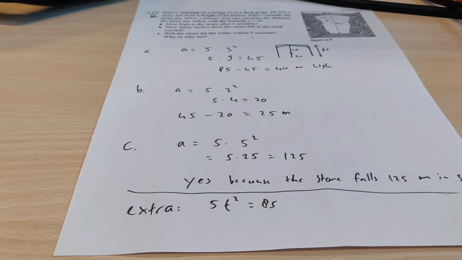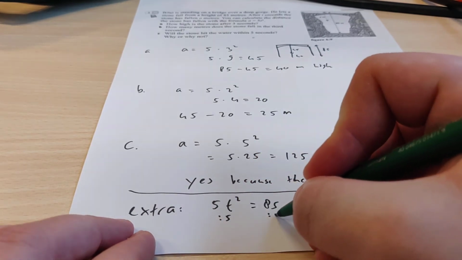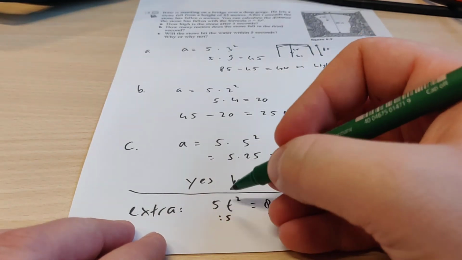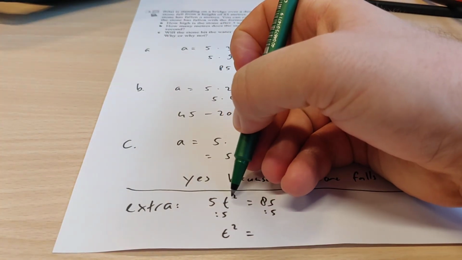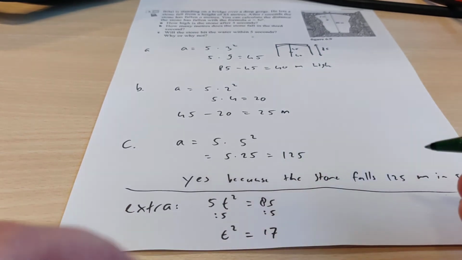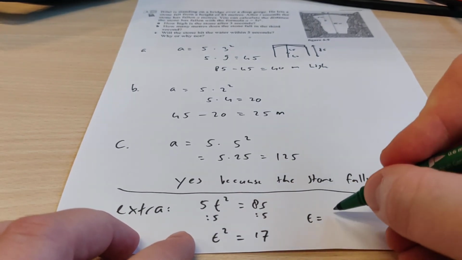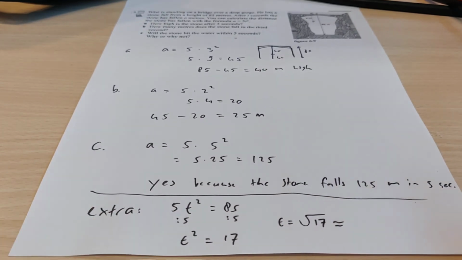Well, to figure this out, we can use the square root button on your calculator. But what I'm first going to do is divide this by 5, and divide this by 5. Because if I divide this by 5, I just have t squared, because here it says 5 times t squared, right? And if I divide this by 5, I get 17. And if I now take the square root of 17, then I know exactly how many seconds it will take.